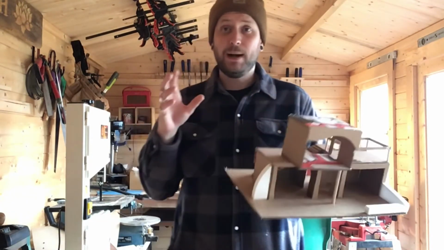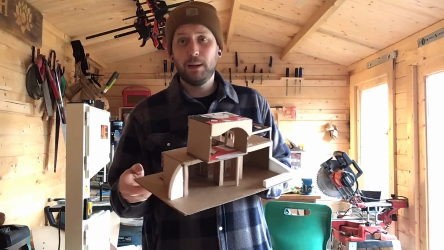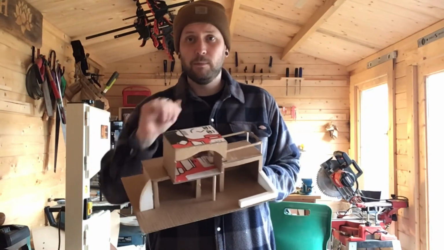Okay, I'm actually going to add a few more details to this now by printing off some textures and using some plain paper to cover up some of the areas where you can see the original print from the packaging.